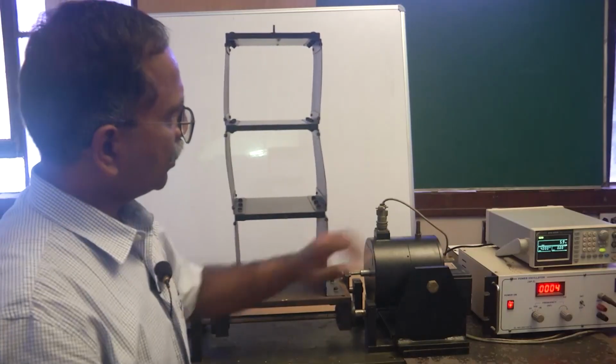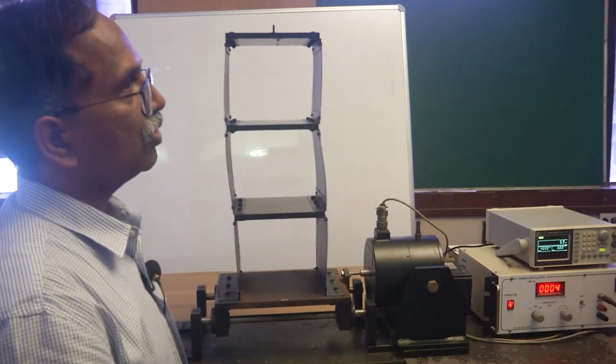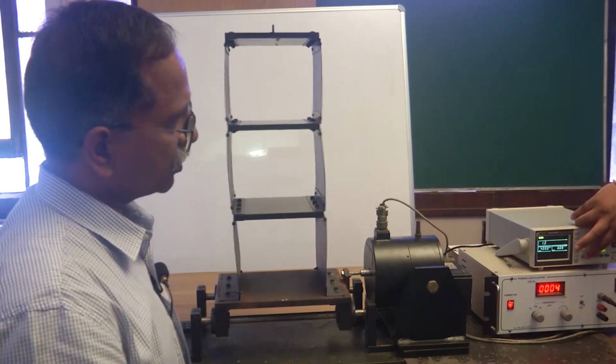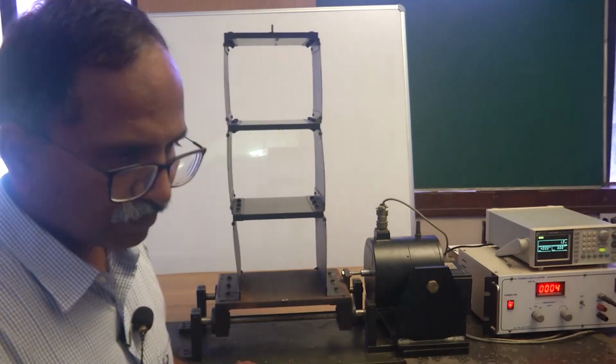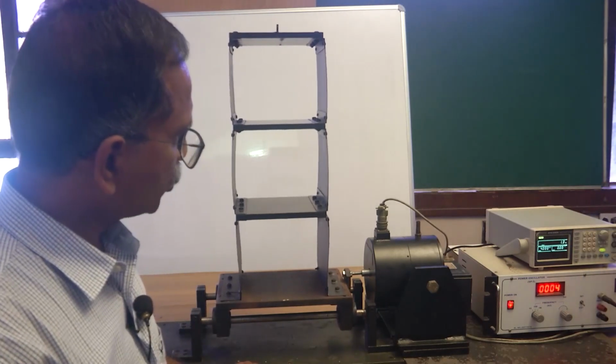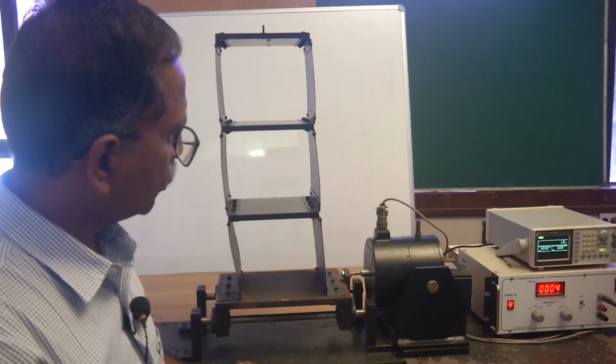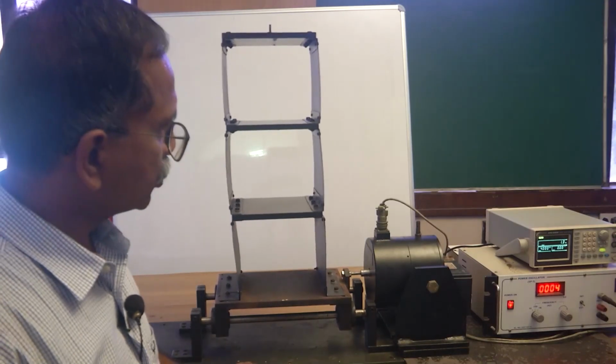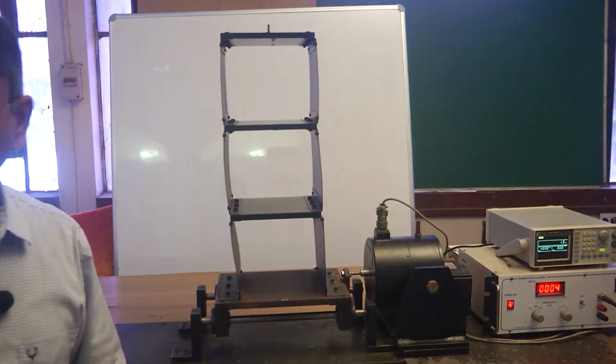Okay, now let's go back to the first mode. If you remember, there was a concept of a vibration absorber, and I think the video of the vibration absorber was also shown in the discussion of the undamped vibration absorber.